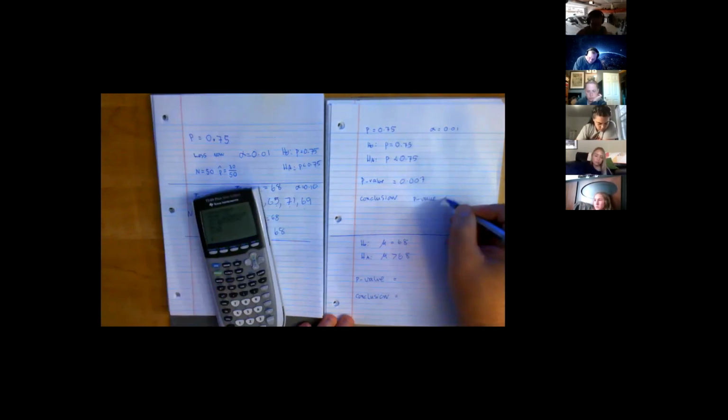The p-value is 0.007. Okay, conclusion time. Is our p-value less than alpha? Is 0.007 less than 0.01? And yes, it is.